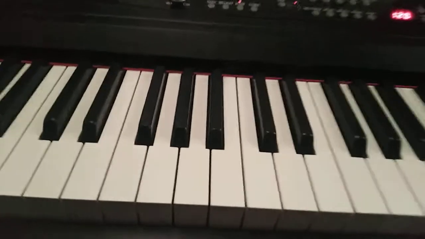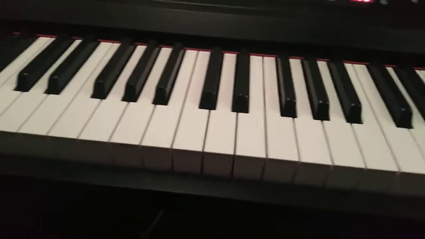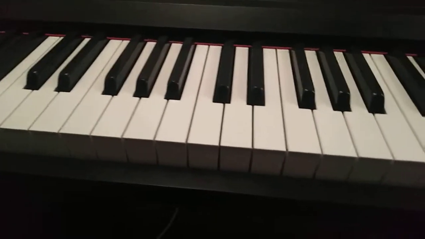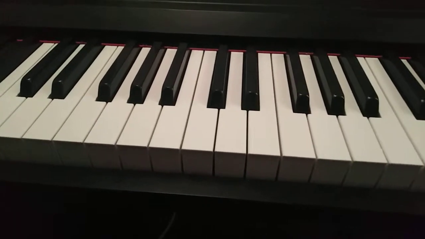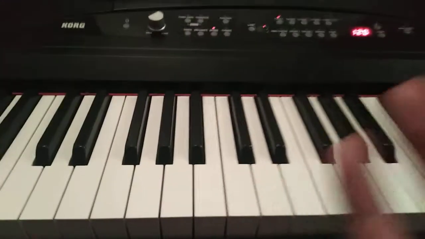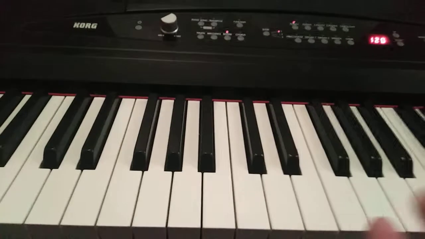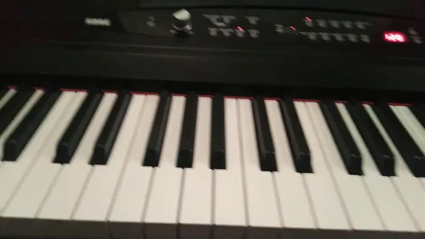Basically, you might not fully understand this just yet, but just take it in little bits. A key is just a family of notes that sound good together when they're being played.